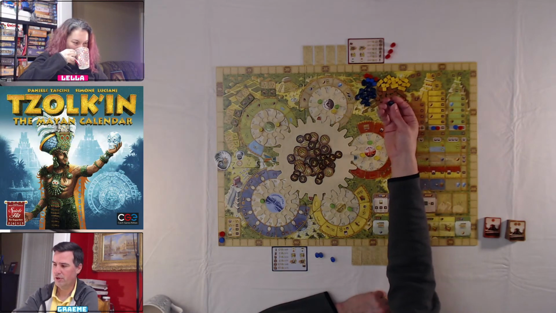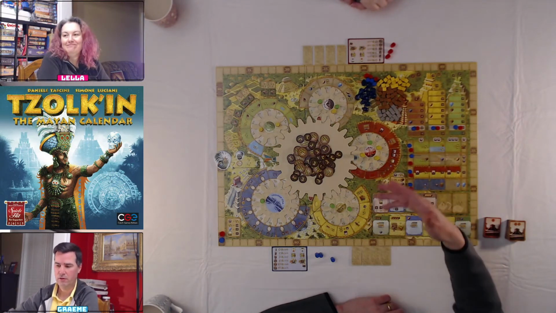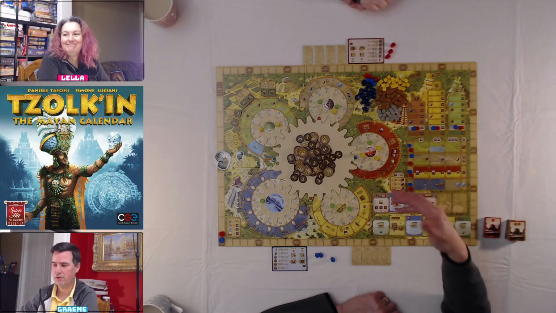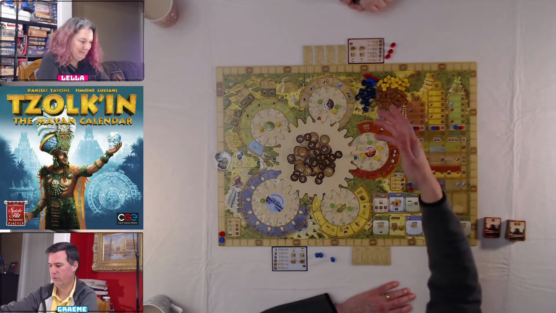These crystal skulls here are basically used to donate and gain favor from the gods. So that's what this one does. This is the mountains. You go basically mining for stuff.